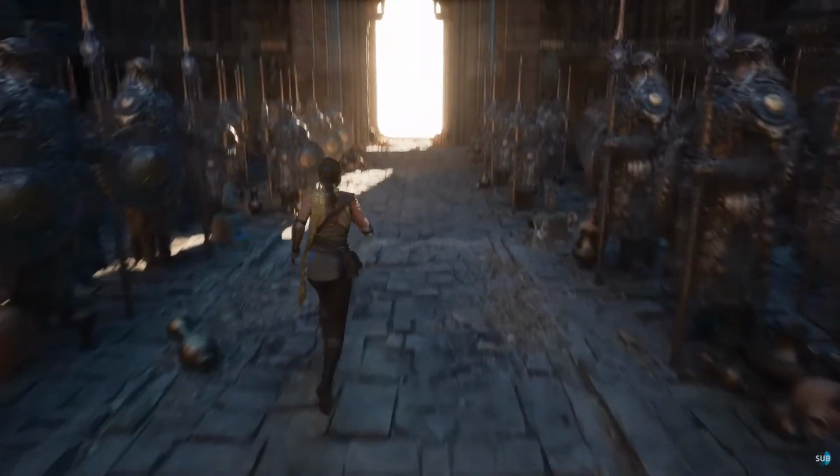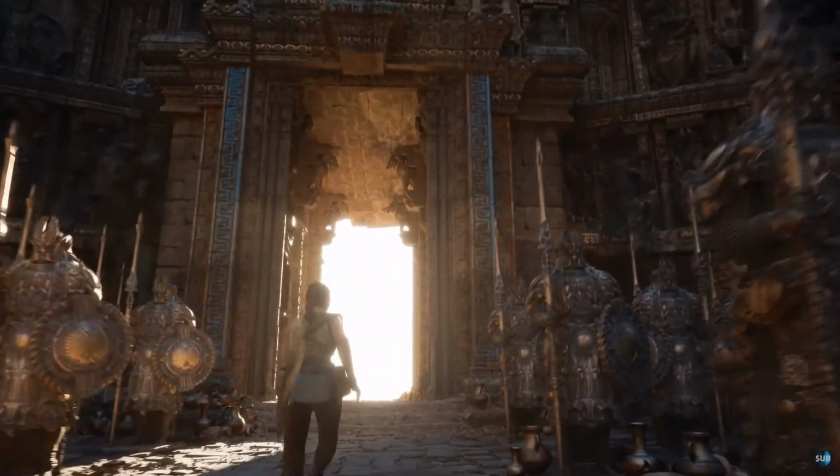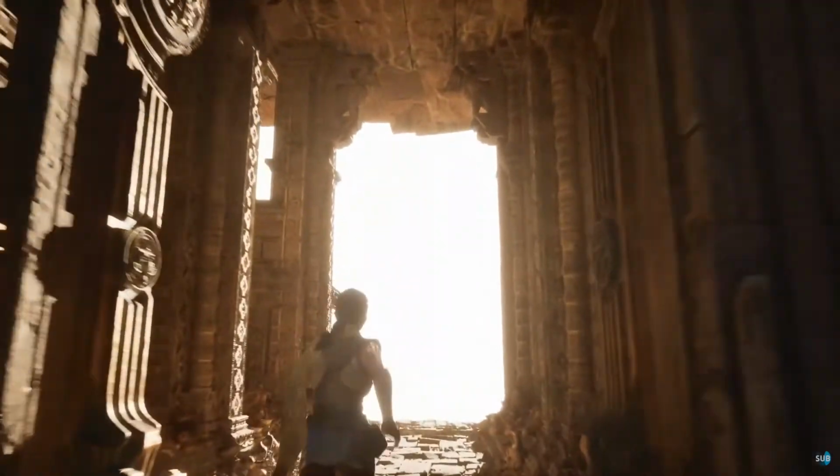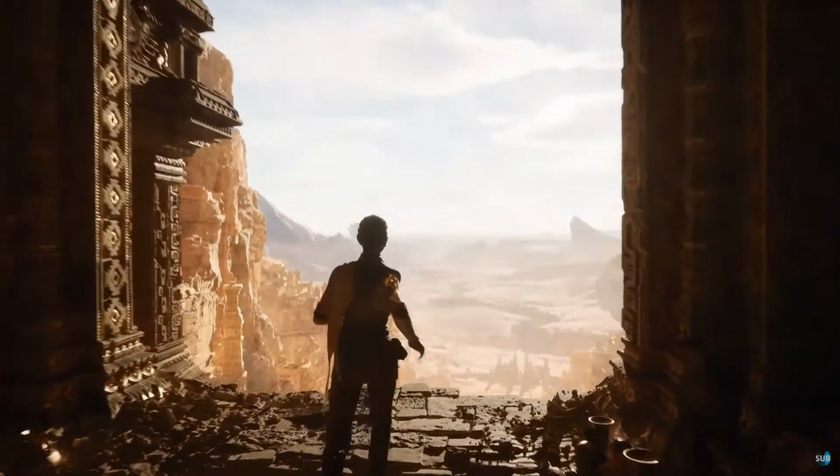There's not much time left. And this doesn't need to be constrained to small rooms. It can stretch all the way to the horizon.